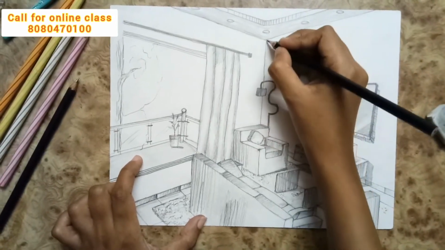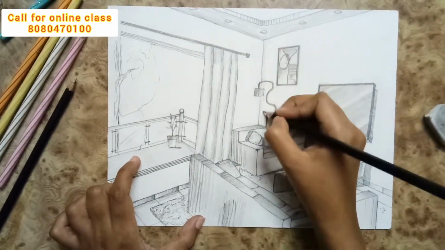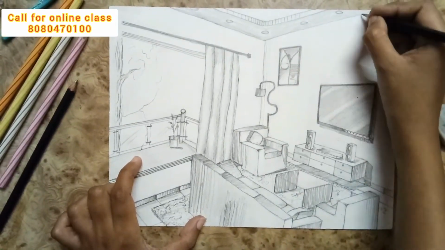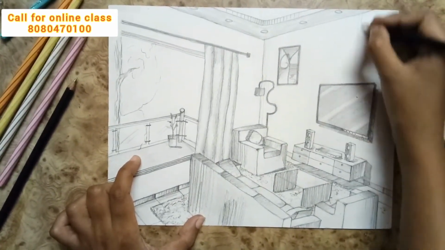so that it doesn't give a transparent effect, it gives more of a translucent effect, or maybe a shade of paint or wall paint, a little bit of texture, and mostly the sketch is done.